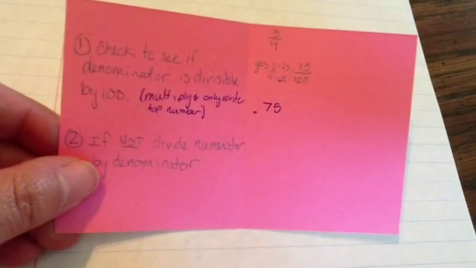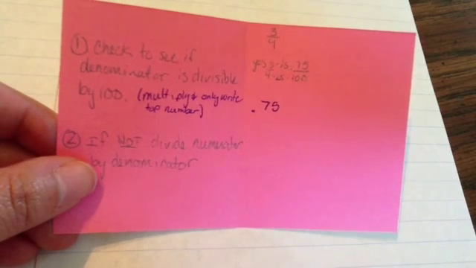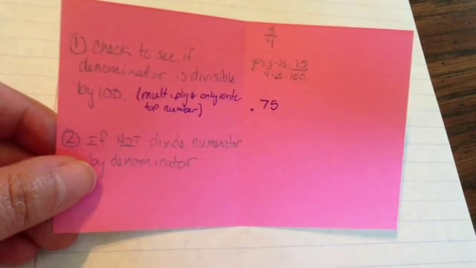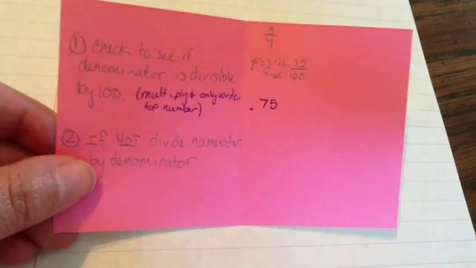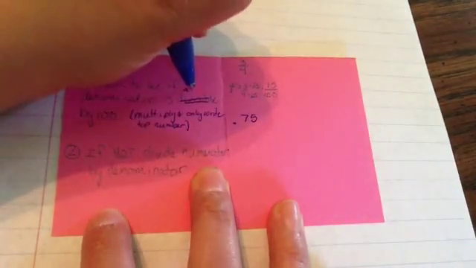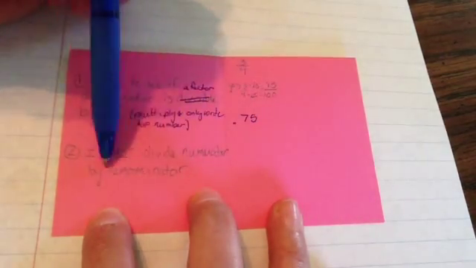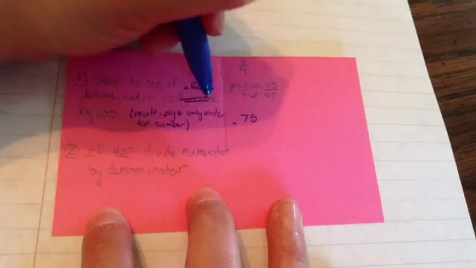Okay, the first thing that you need to check to see is if the denominator is, not divisible, is a factor of 100. If it is, then you can skip this long division that a lot of people hate.